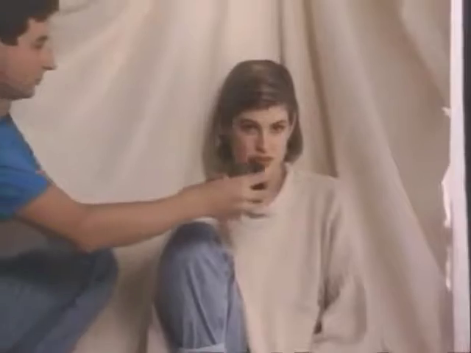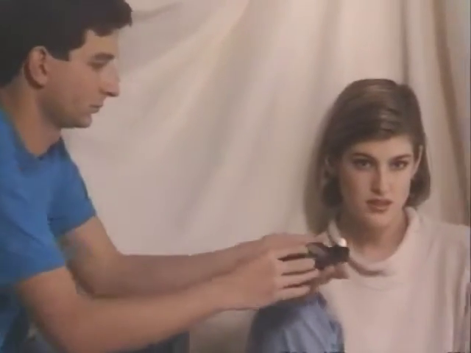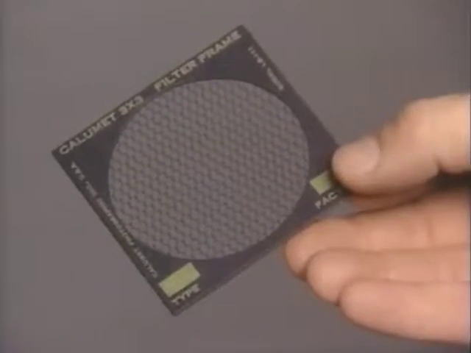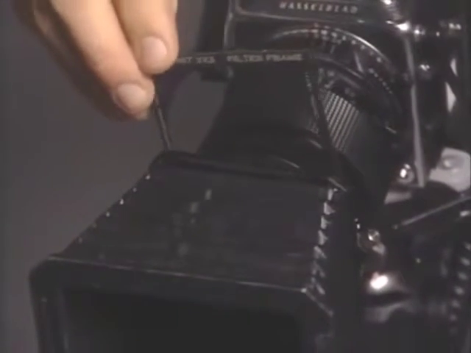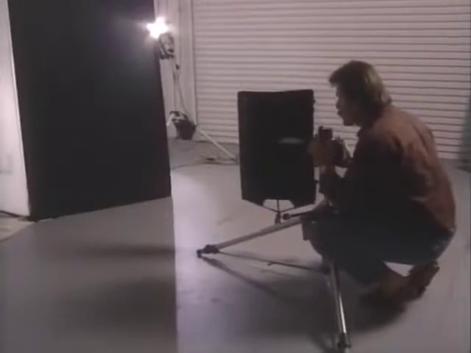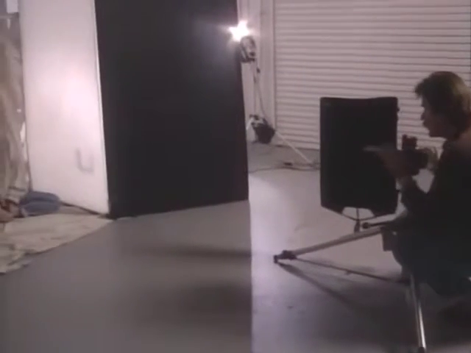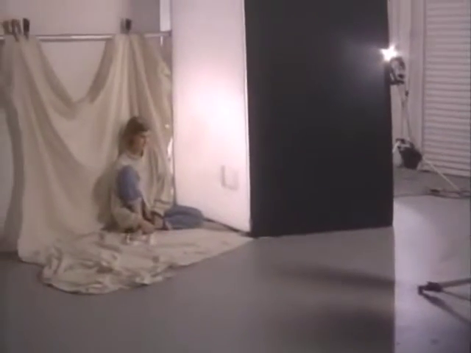With the panel in place, a new incident meter reading is taken, and then Collins places a black net filter in front of the camera lens. The cotton net filter is used to add just a touch of diffusion to the images. With the simple lighting setup complete, Collins captures some final images of our model.